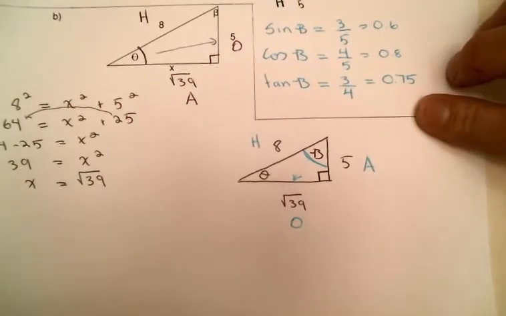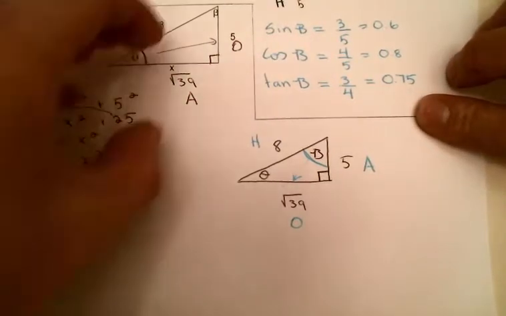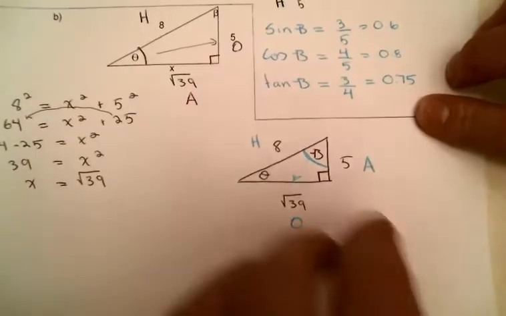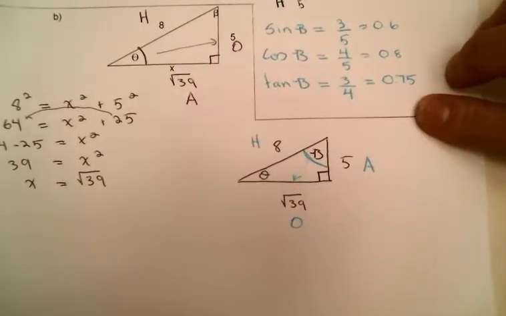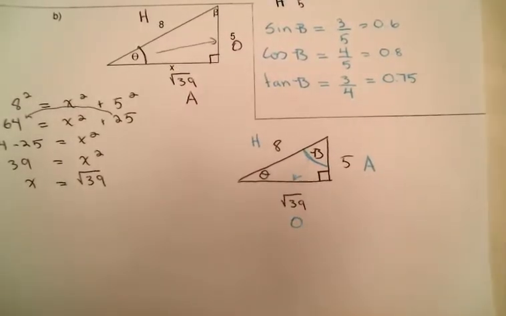Okay, so pause here. Try writing the 3 trig ratios for theta and the 3 trig ratios for beta, and come back and check your answers. I'll work it out.